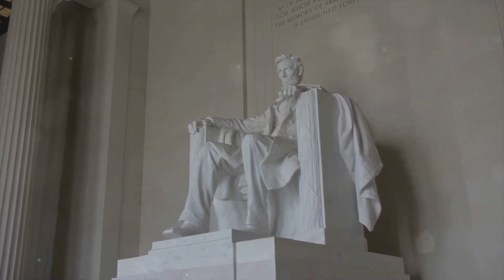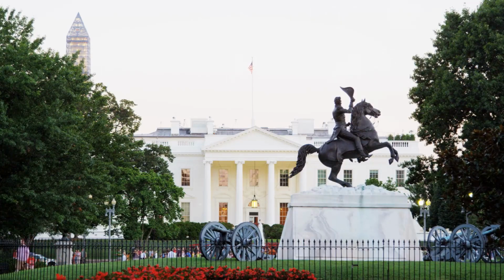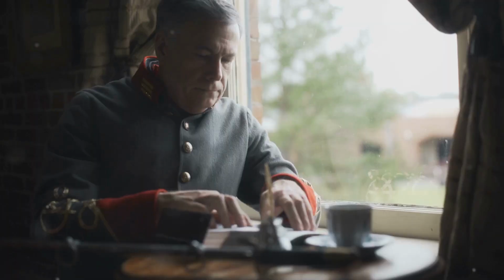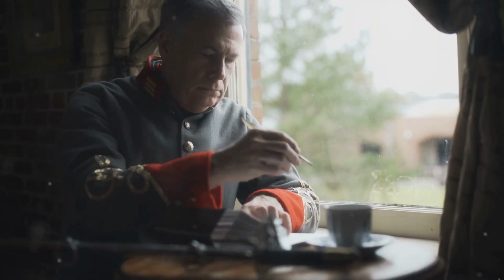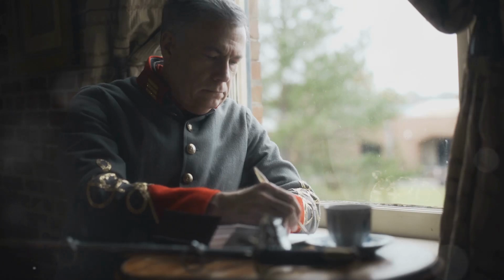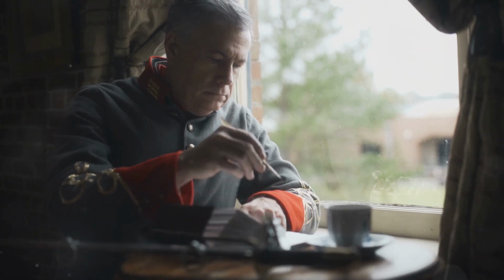Johnson's Reconstruction plan, announced in May 1865, reflected his belief that the Southern states had never truly left the Union. He saw Reconstruction as a process of restoration rather than transformation. He offered pardons to most former Confederates and allowed them to regain their political rights. This lenient approach was intended to quickly restore the Southern states to their pre-war status.